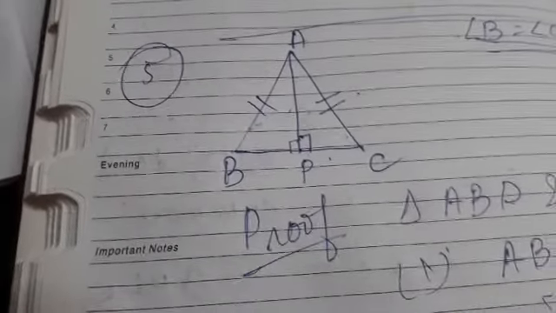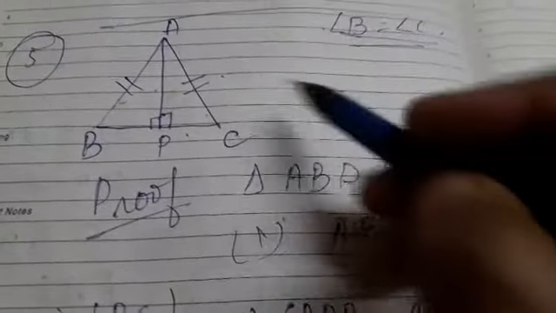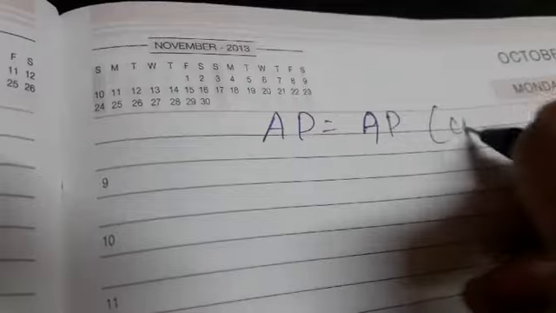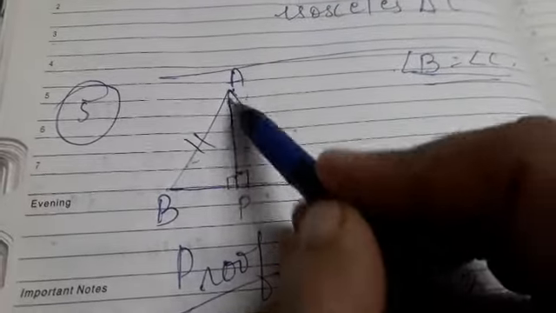Now what is the third condition? AP is equal to AP, common. Now which congruence is this, children? Just check out. Side, hypotenuse, right angle. Side, hypotenuse and right angle.